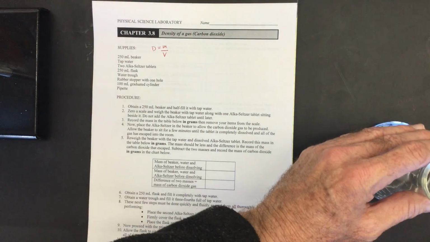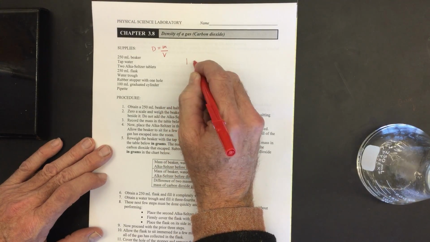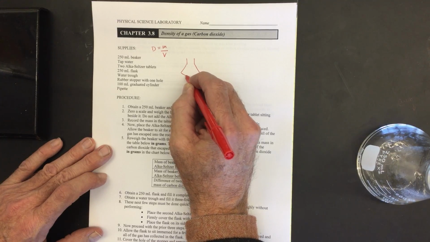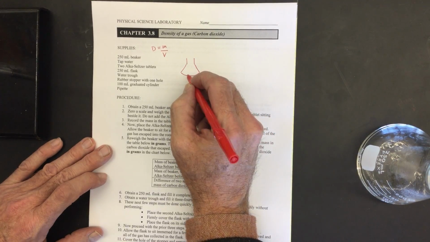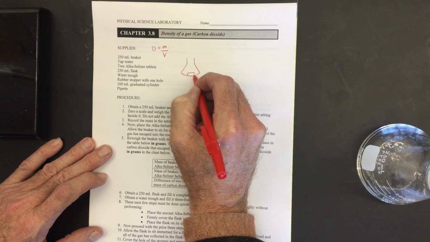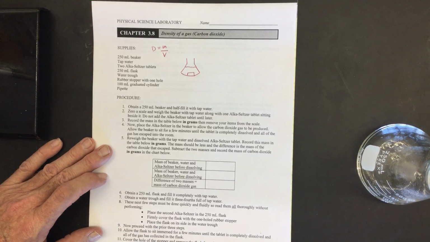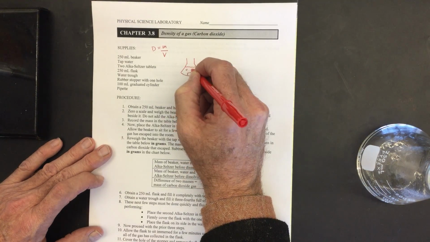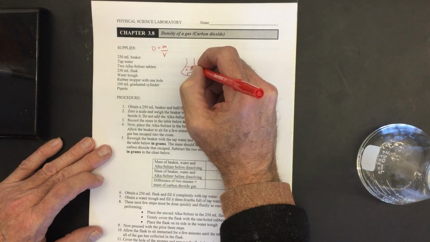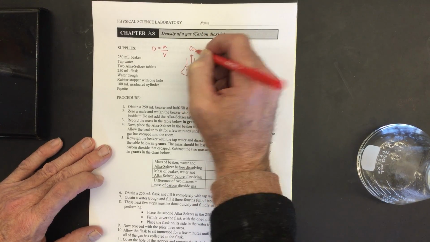Let's go ahead and write that first part right here. So we have our flask, our first flask. It's going to look like this, and you can go ahead and draw this like this, and we have the little Alka-Seltzer sitting at the bottom. We're going to fill it with water, and of course an Alka-Seltzer bubbles, and all those bubbles are going to be leaving as carbon dioxide gas, CO2.